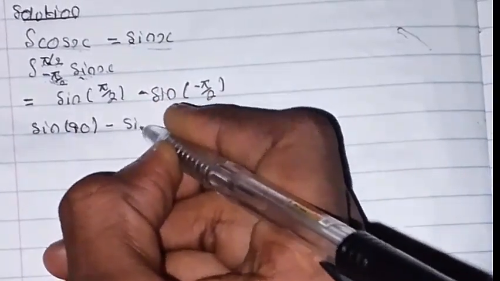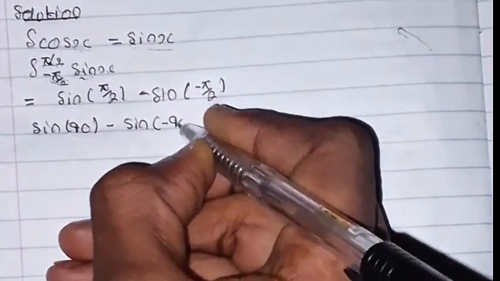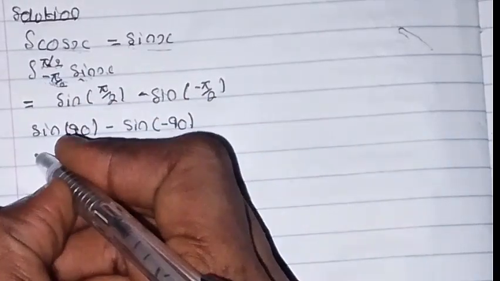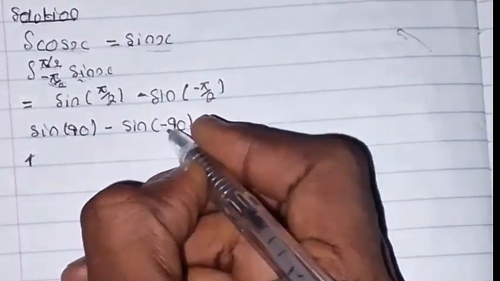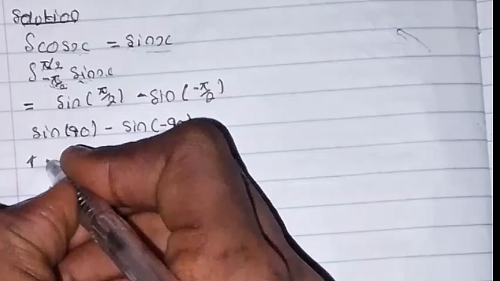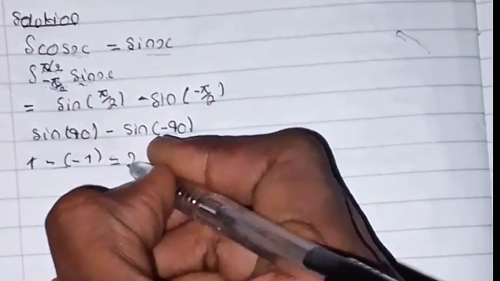So this is now sine 90 minus sine minus 90. Sine 90 is equivalent to 1, and sine minus 90 is minus 1. So this is minus, open the bracket, minus 1. Minus times minus is plus. So 1 plus 1 is finally going to give us 2. The correct answer is option C.